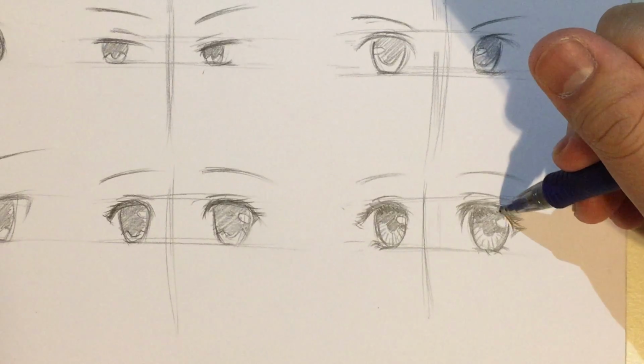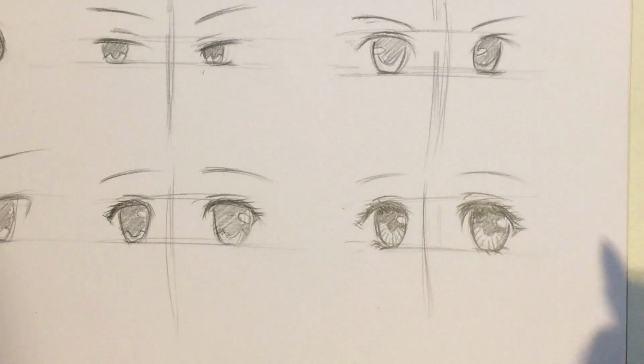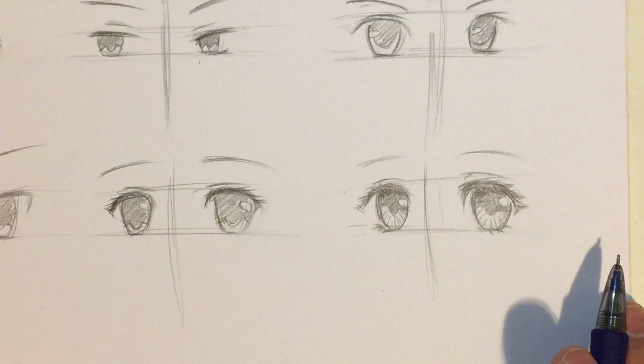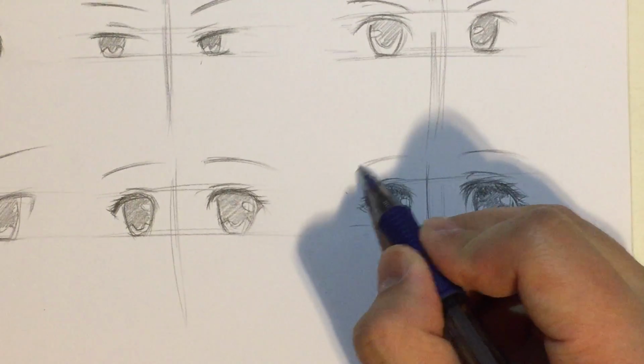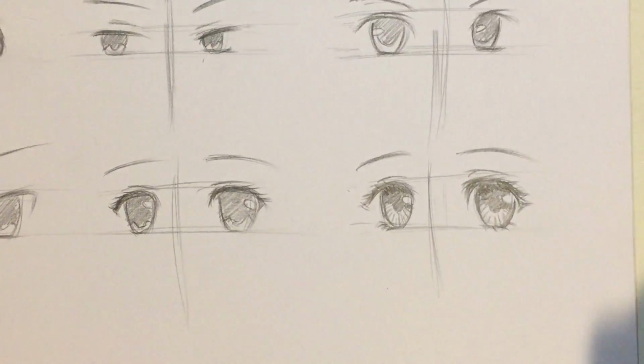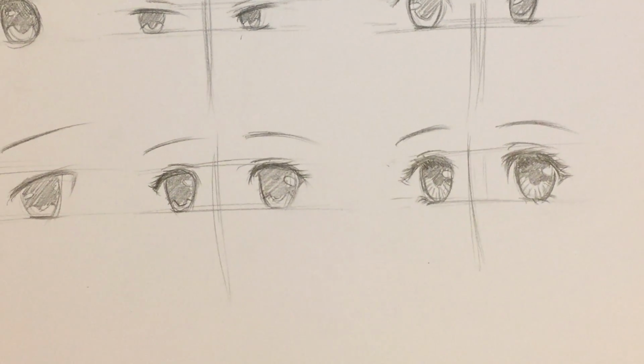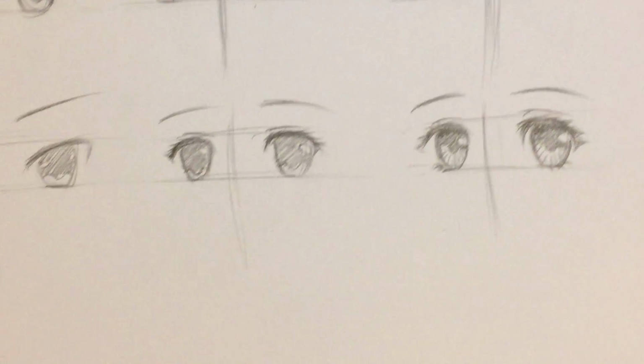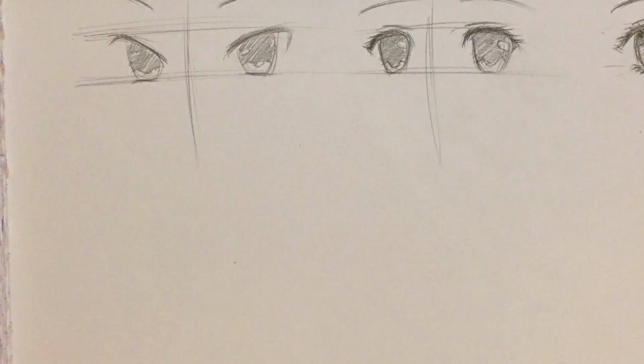Well, it can't get much darker because of this terrible pencil, but like that, pretty okay. I accept this one. Hope you guys accept this one. It's pretty okay. So now let's go ahead and draw a 7th eye.